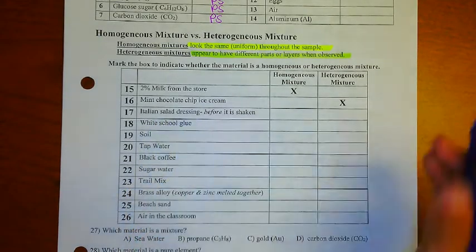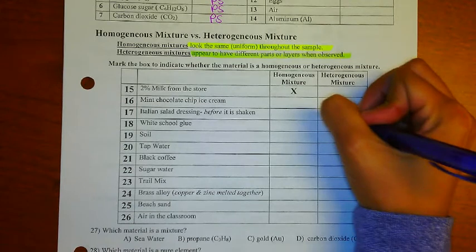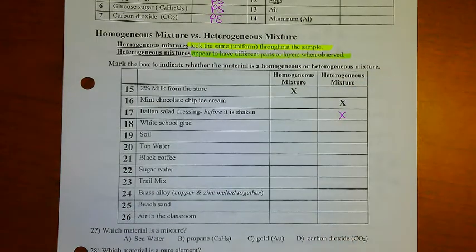Italian dressing, well, that would be a heterogeneous mixture because if you look at the Italian dressing, it has this sort of off yellow color, and then you can see the different spices and stuff that is within the dressing.